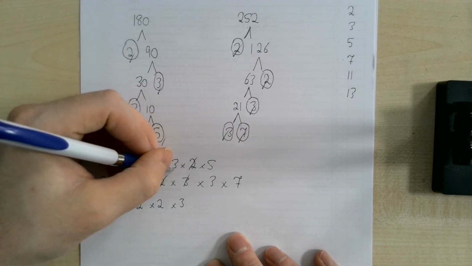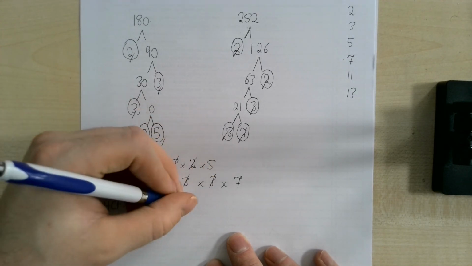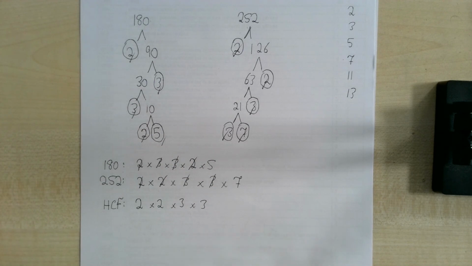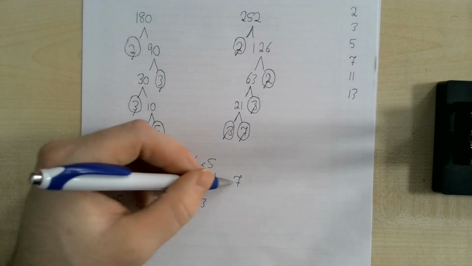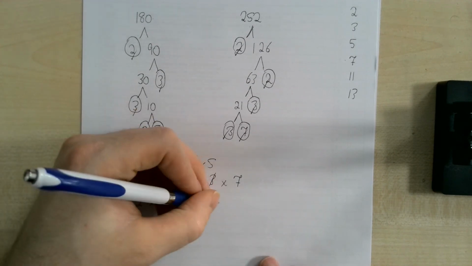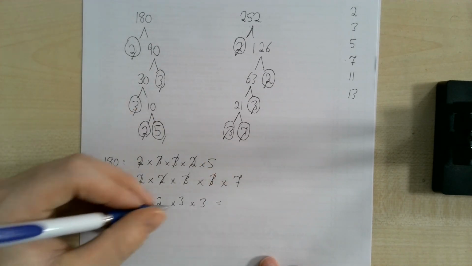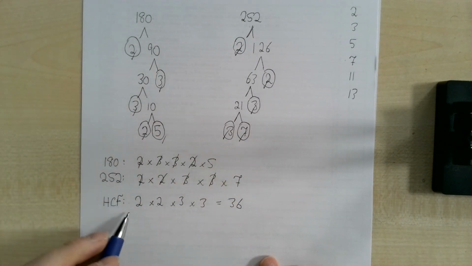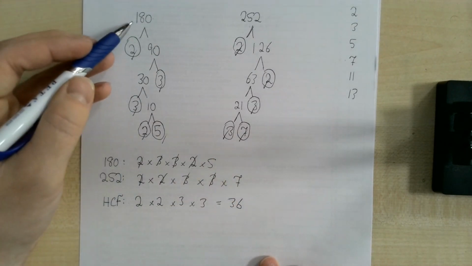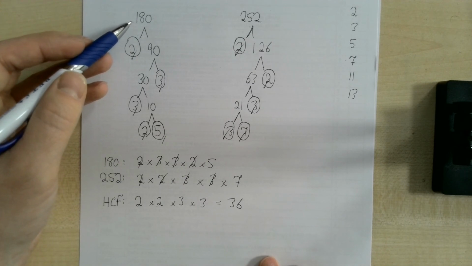And I've also got another pair of 3s, so write it down once. I'm left with a 5 on top. There's only a 7 underneath, so there's nothing else in common. HCF is 4, 12, 36. The biggest number that divides into both 180 and 252 is 36.